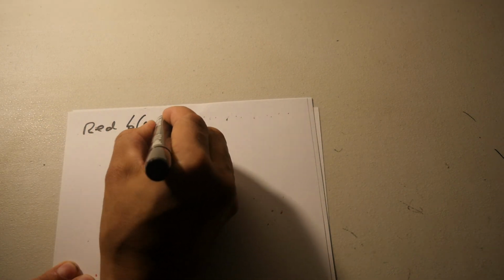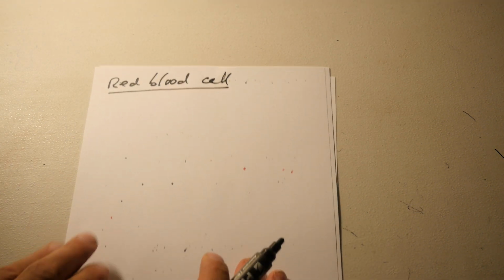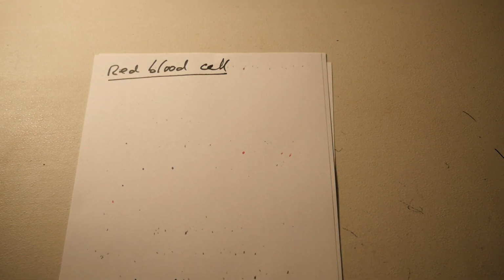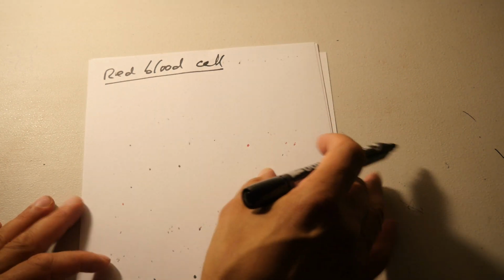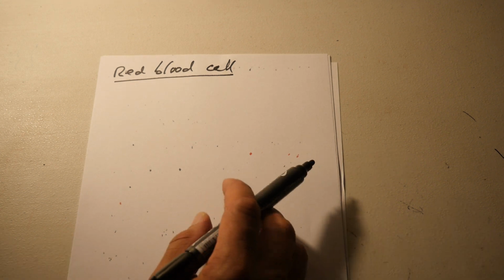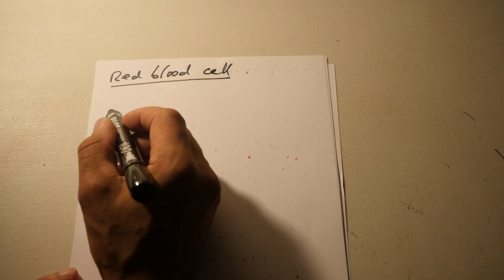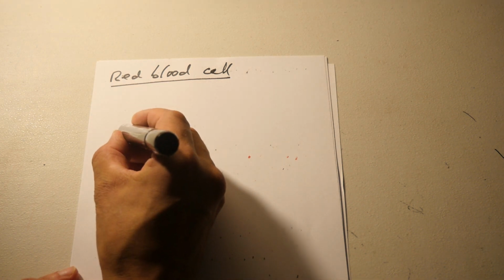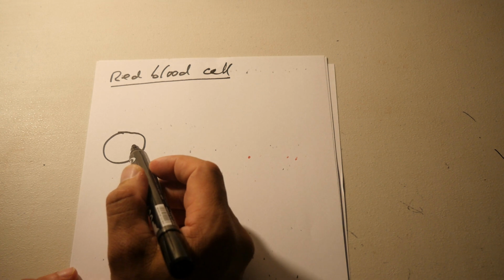What about a red blood cell? Previously I was doing diffusion. This is more of an example, I suppose it's still diffusion, just a different example of it. So you've got a red blood cell, which is drawing little diagrams.